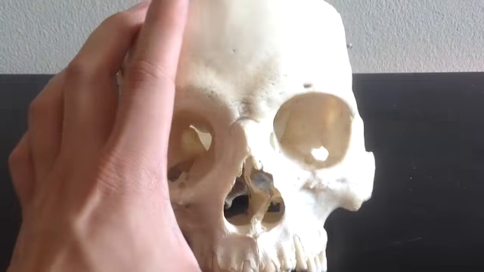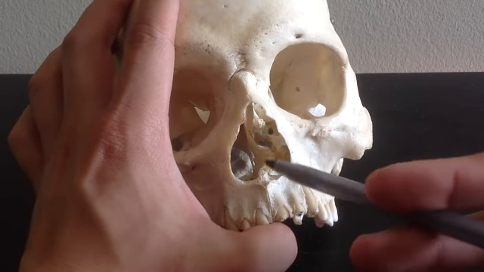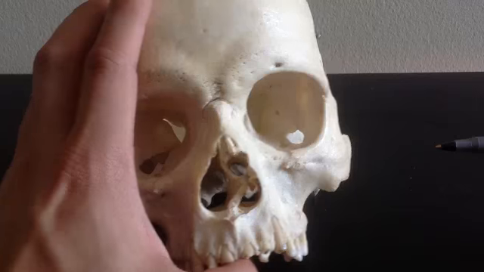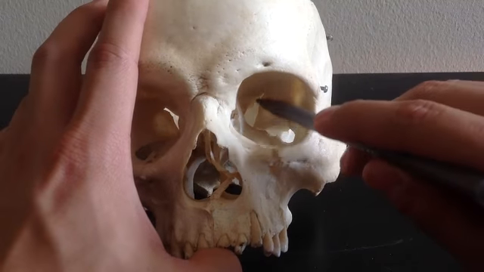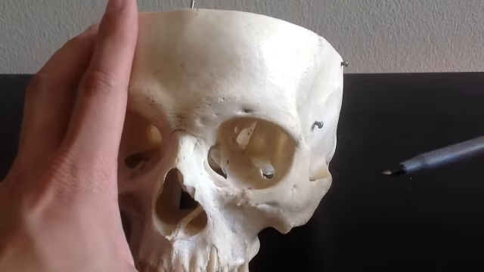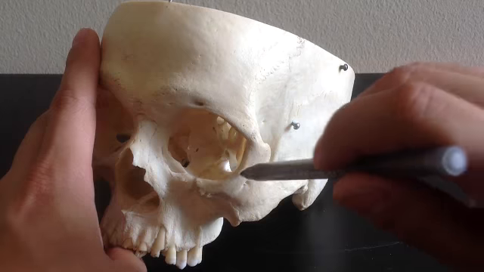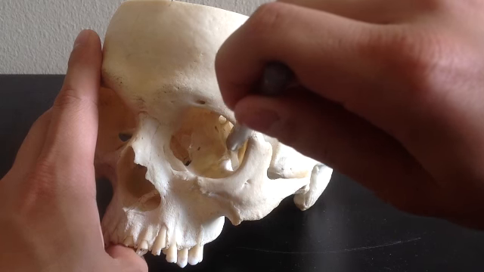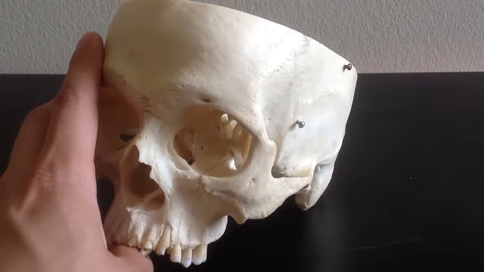Let's see if we can see the perpendicular plate. Perpendicular plate is the top one coming off your ethmoid bone. The bottom one is your vomer. This is a better view of the orbital fissures. So here's your inferior one, and that's your superior one. And you still can't really see the foramen. Maybe if you... Okay. So you see, this is your fissure, and then through that, directly where the pen is pointing, that's your rotundum. That's where your maxillary nerve is going to come out.